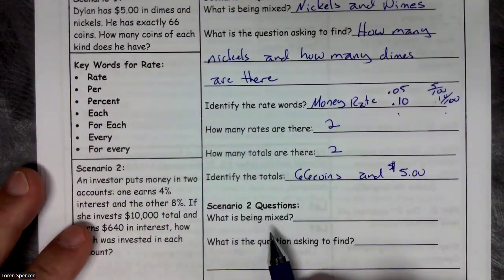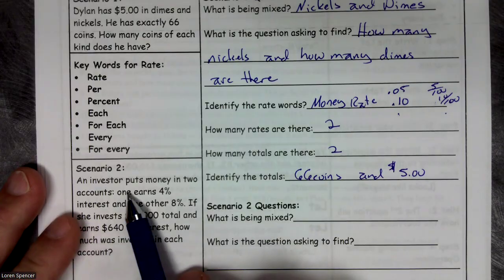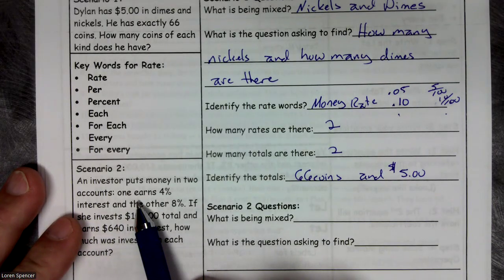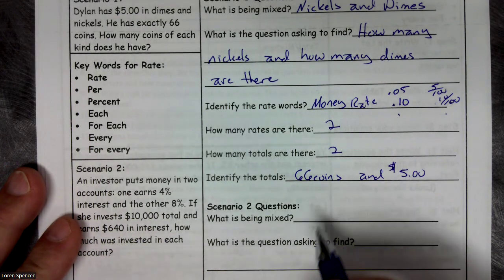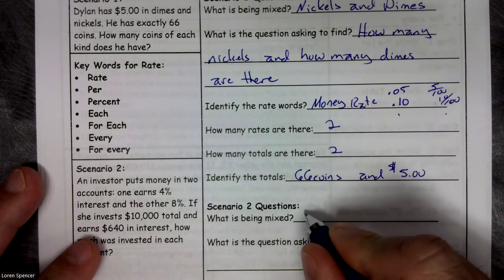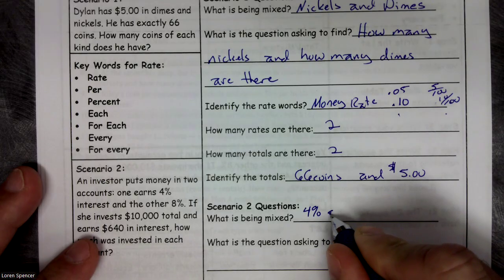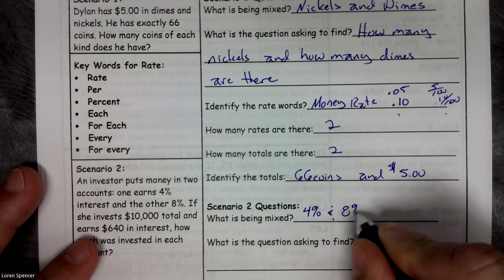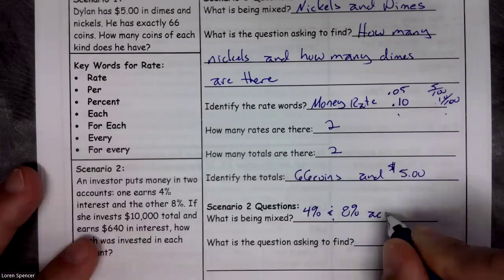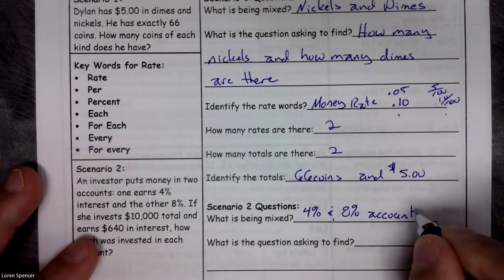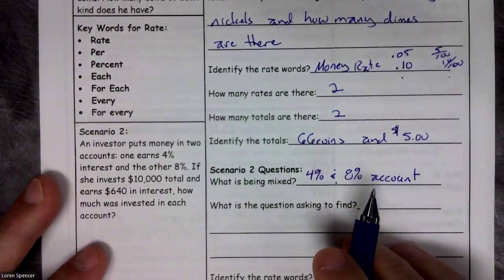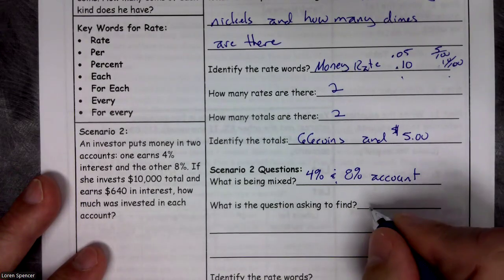It says here we ask what is being mixed. Well, an investor puts money into two accounts. One earns 4% and the other 8%. So basically what's being mixed is a 4% and 8% account. What is the question asking to find? How much is invested in each?